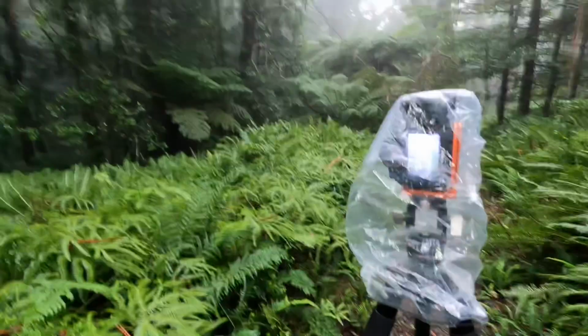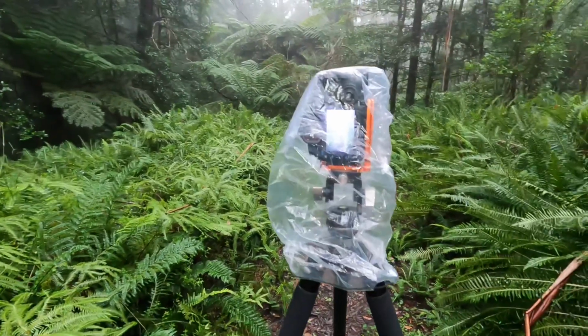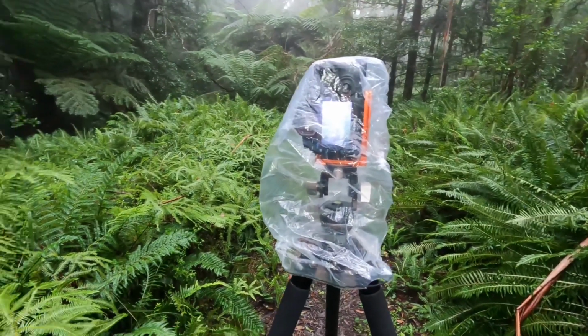Well, I managed to get back out of the car. It's still drizzling. As you can see here, I've had to put a rain cover over the camera. I'll just show you what I use, and that enables me to keep shooting in conditions like this. The scene that I'm photographing here is so chaotic but beautiful in nature, and I'll just spin the camera and show you exactly what I'm doing.